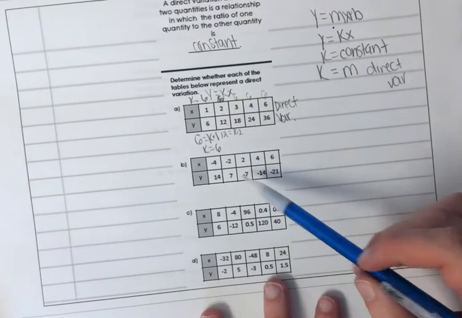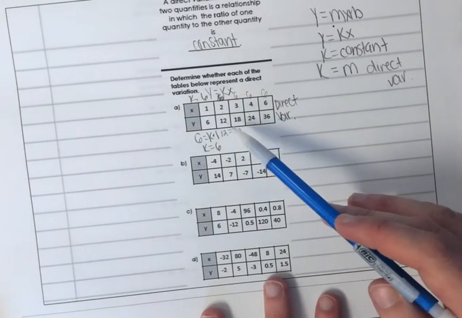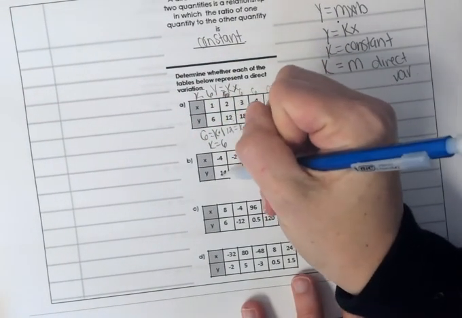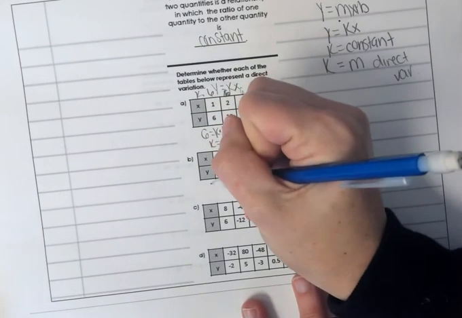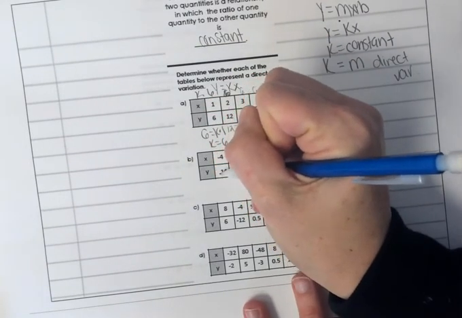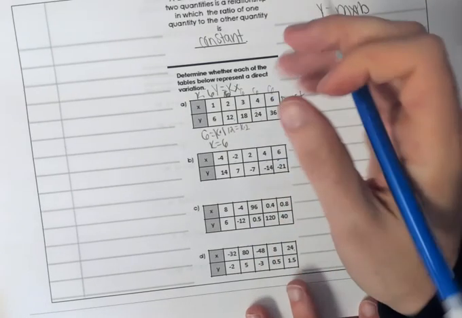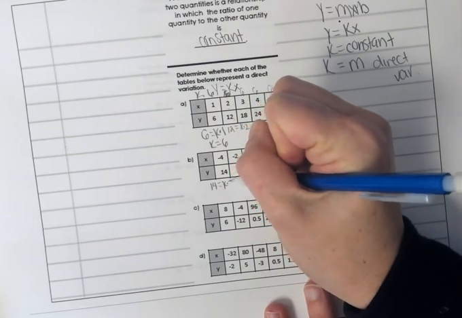So for this one, it's a little bit harder to tell because it's not a nice, pretty whole number for our constant. So we'll check it by plugging in 14 for y and then negative 4 for x. So y equals kx, so we're checking to see, do each one of these ordered pairs have the same constant? So we're going to plug in 14 equals k times negative 4.